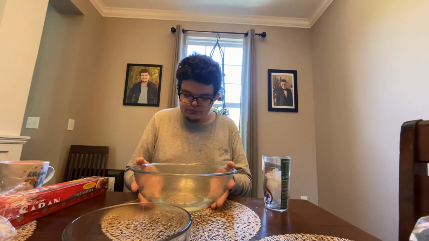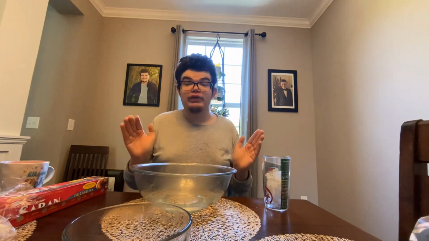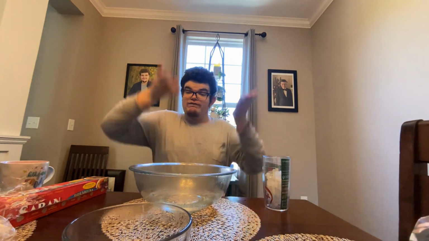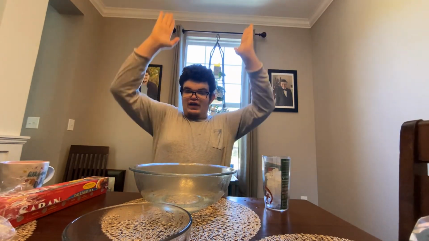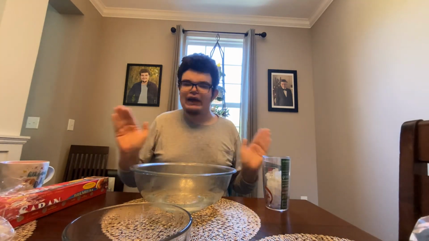So yeah, that's exactly what happens in the water cycle. The water evaporates, goes up in the clouds, and then the clouds get dark, and then falls down as rain, and the whole thing happens again and again and again. Now, without the water cycle, we probably wouldn't have any water, and that would not be good.